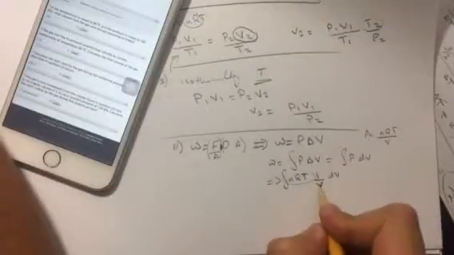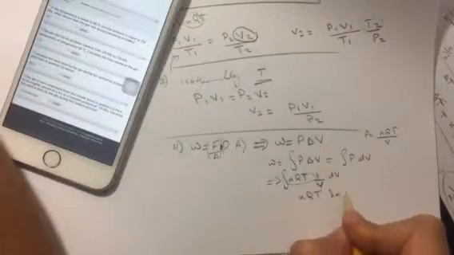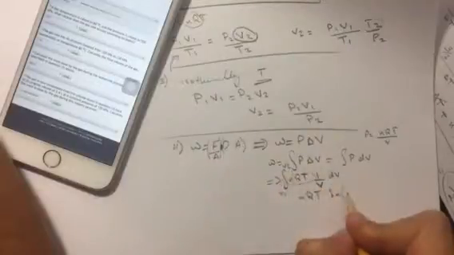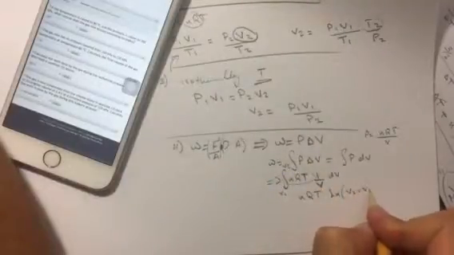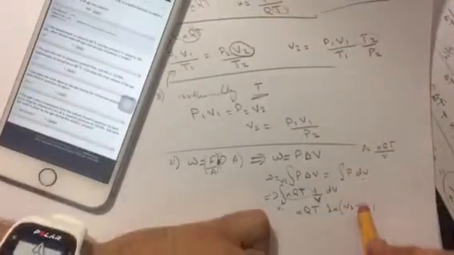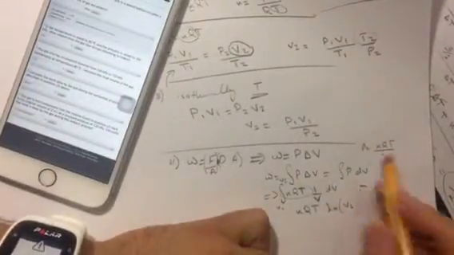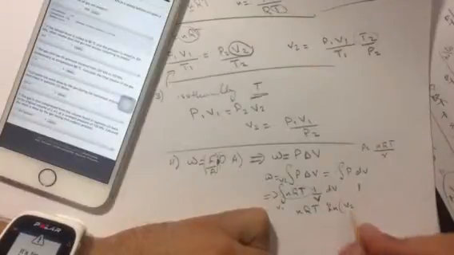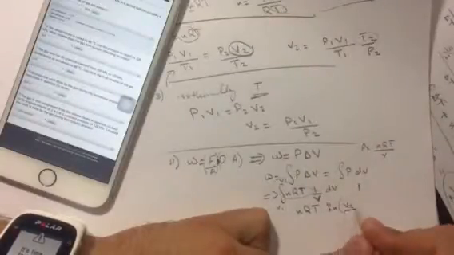The integral of 1 divided by V is going to give us the natural log. So nRT natural log of V going from V1 to V2. No, it's actually the opposite: natural log of V2 divided by V1.